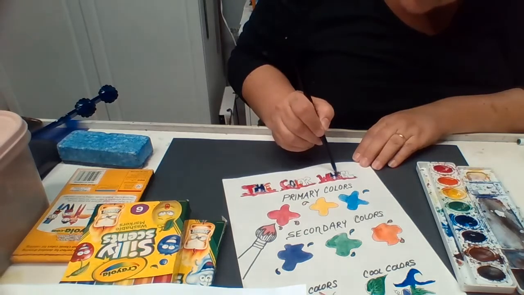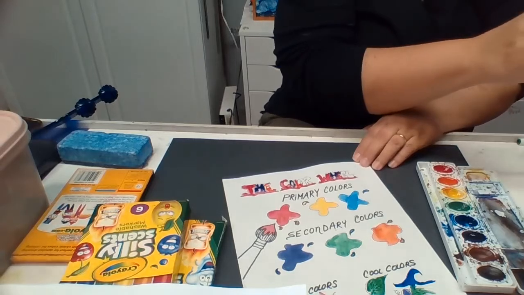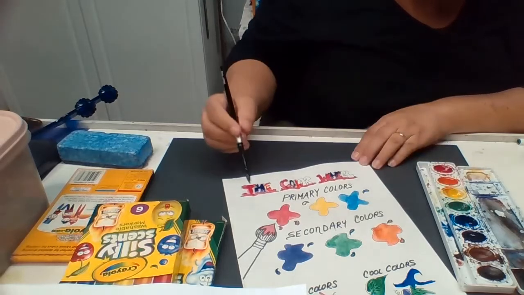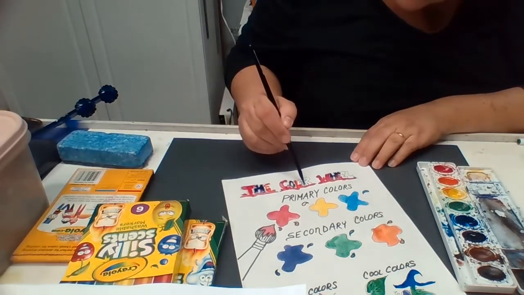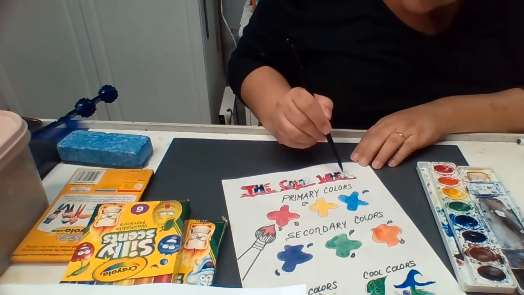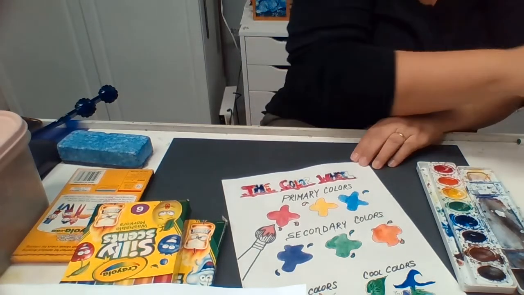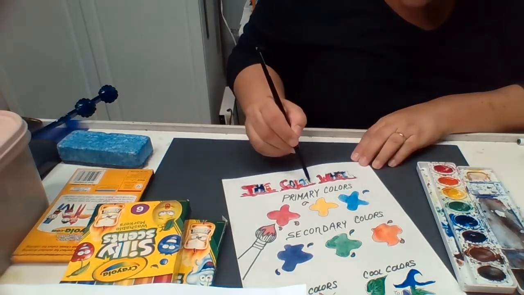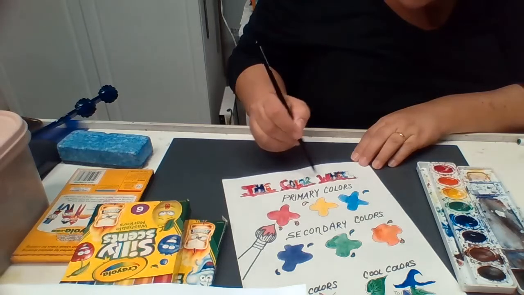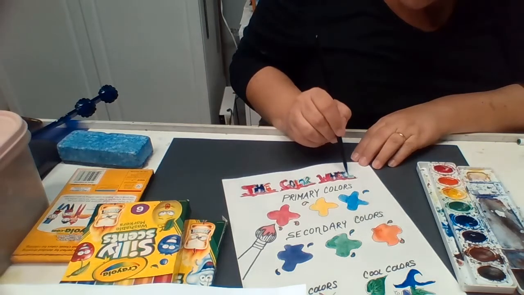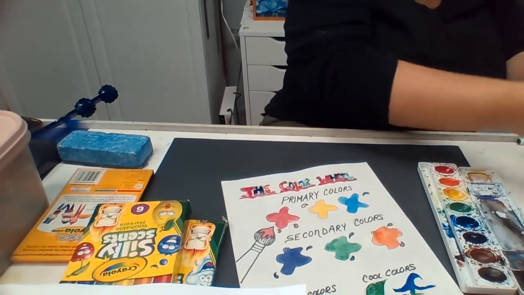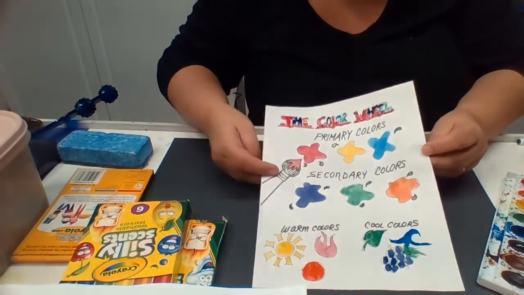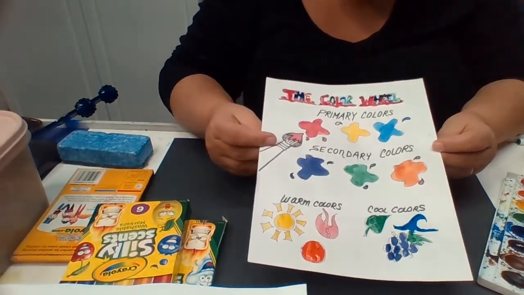Wheel. Whoop, there goes the purple right into my orange. The color wheel. Let's see what color. I'll pick blue. And the last color I think I'll pick is green. So there you go, boys and girls. This is the first element of art that we're going to learn. And I hope you enjoyed this. I can't pick this up or else it's going to drip right down the page.